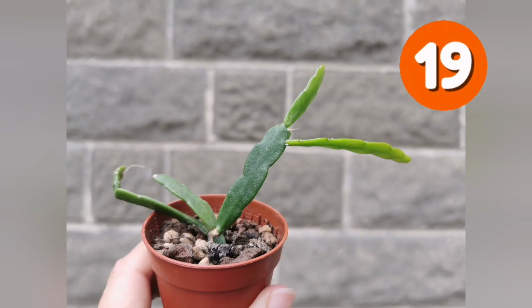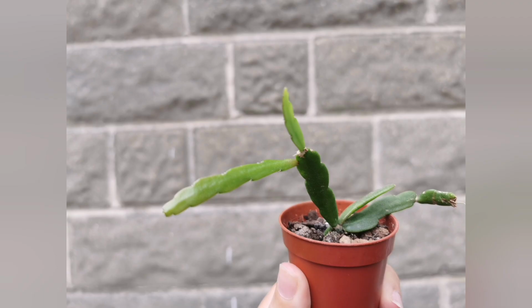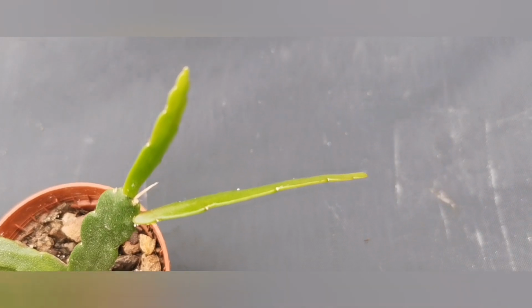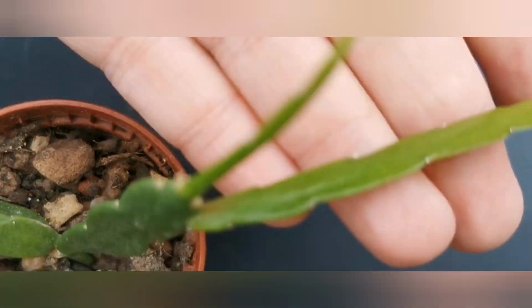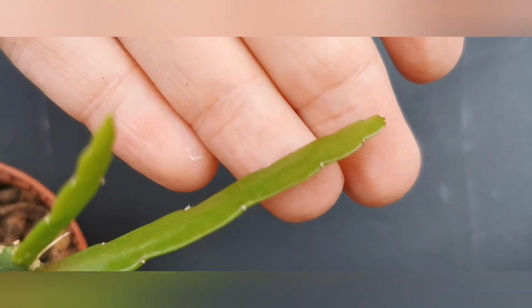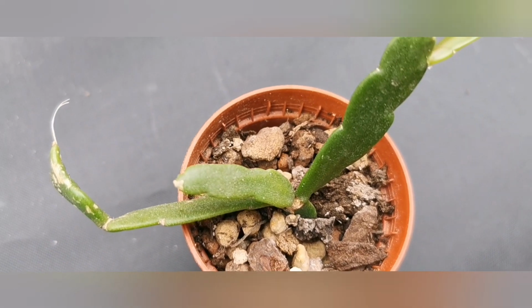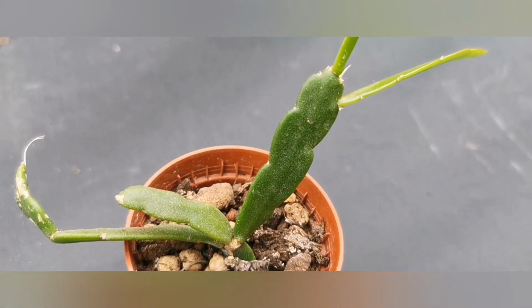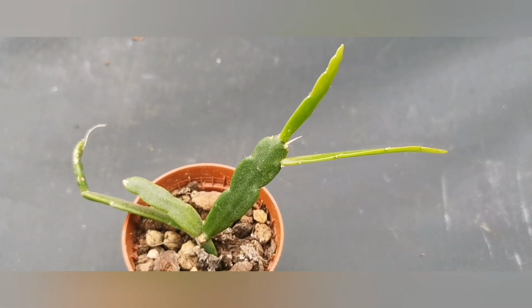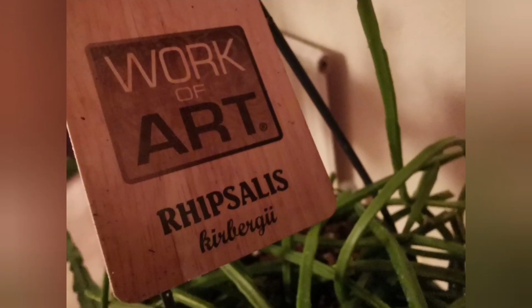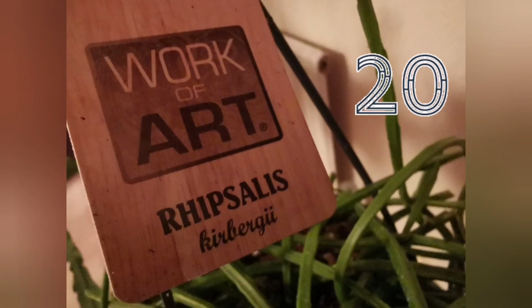Here I've got another baby which I rooted, and it put out some new segments. It will look much more impressive when it's more mature and bigger and trailing. It's quite difficult here in the UK to find a bit less common Rhipsalis, I think.